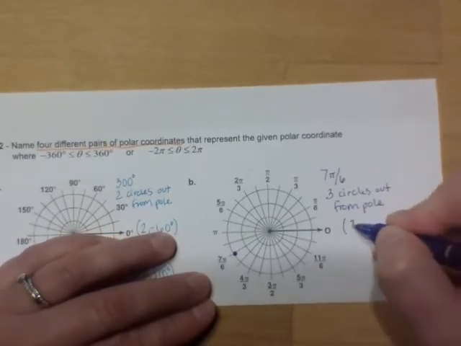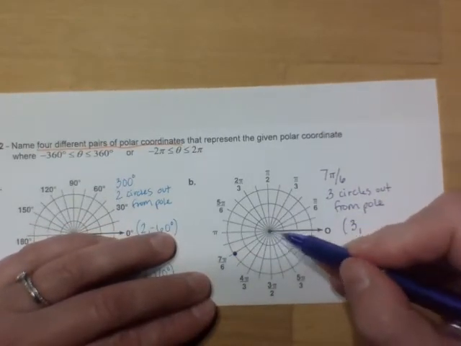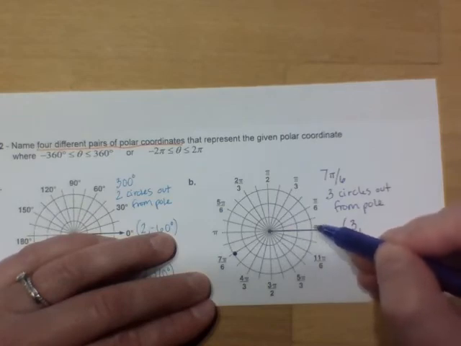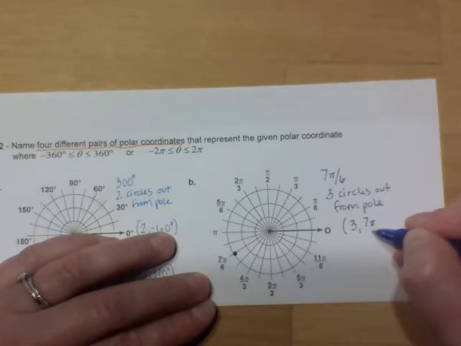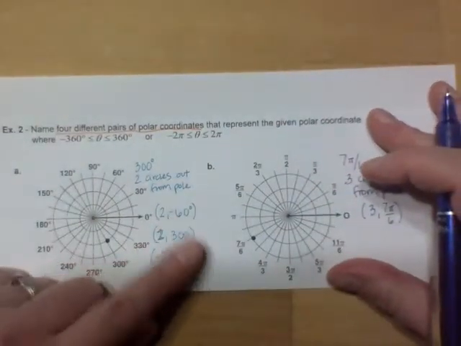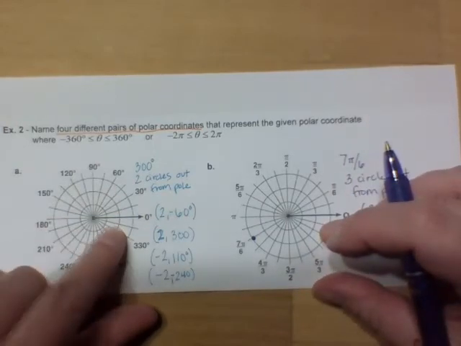So that means if I want to try the positives here of going 3 circles out, I need to rotate all the way to 7 pi over 6. That's not so bad because it's exactly what we were given. Kind of like here, but we didn't go positive first.